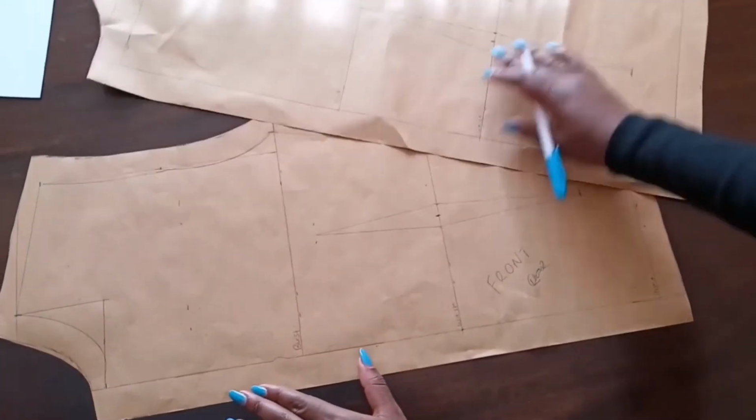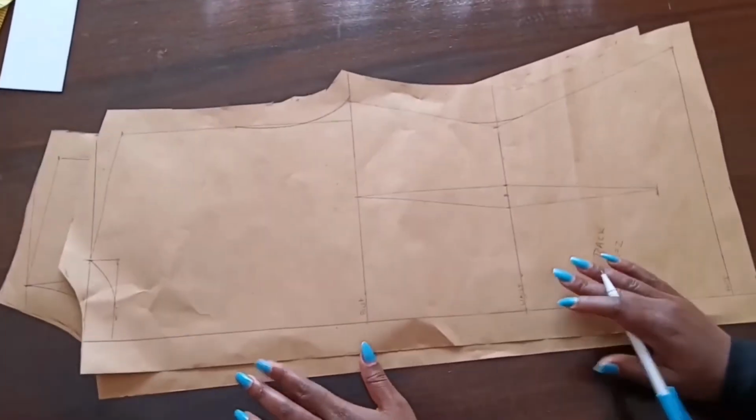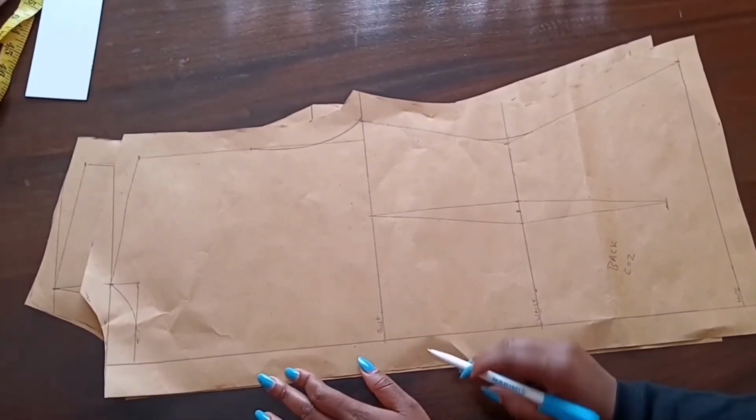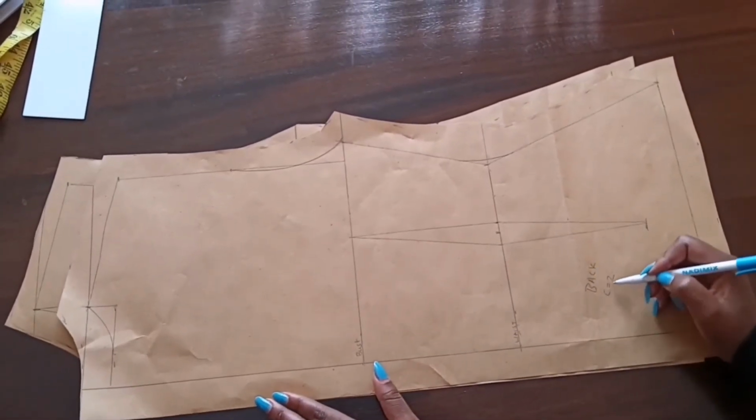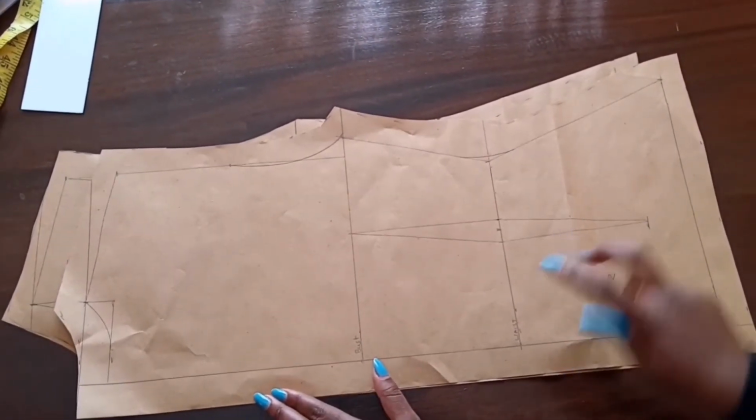The back and the front. For the back, this allowance here is going to be the zip allowance, and then it's going to be cut two pieces.